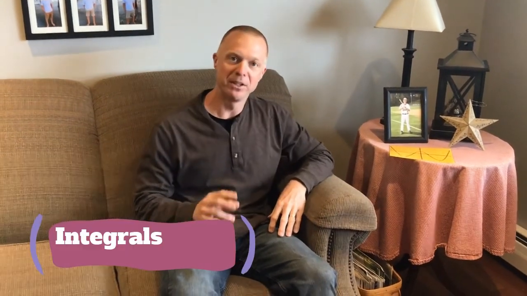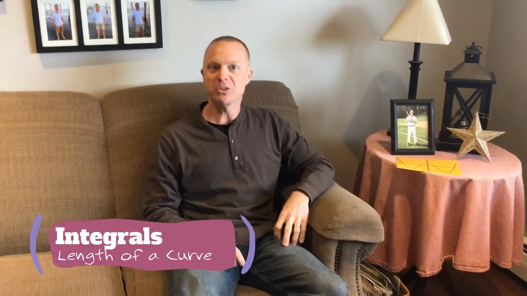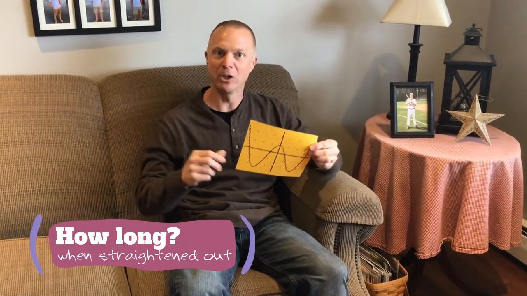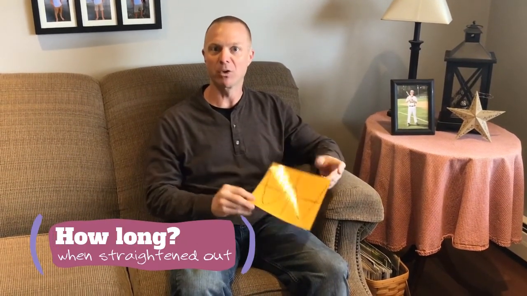Today we're going to find out how an integral can help us find the length of a curve. That's right, a curvy line like a sine wave or maybe this polynomial graph. Imagine if we pulled on it and straightened it out. How long would that be? Well, an integral is going to help us to find that length.